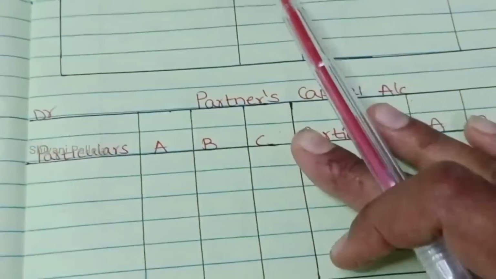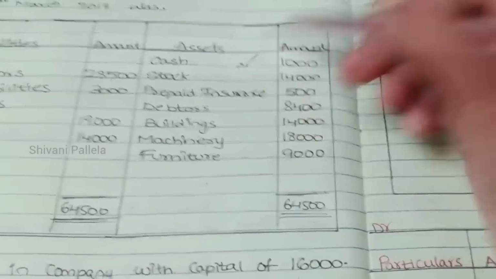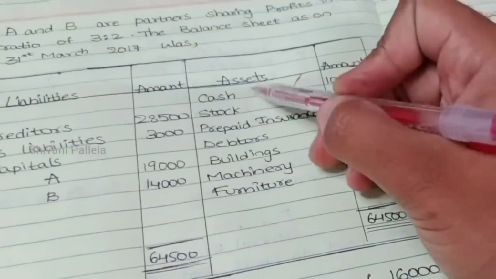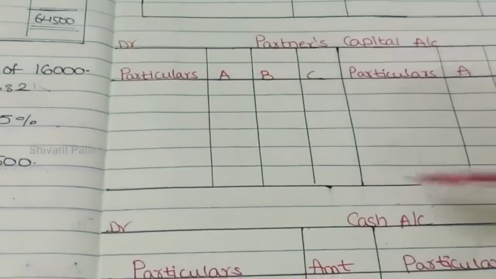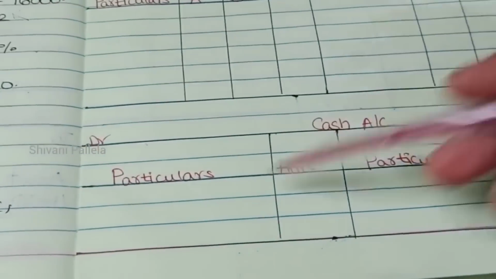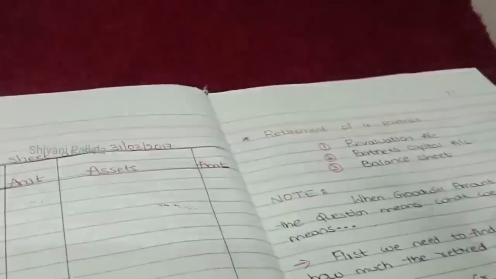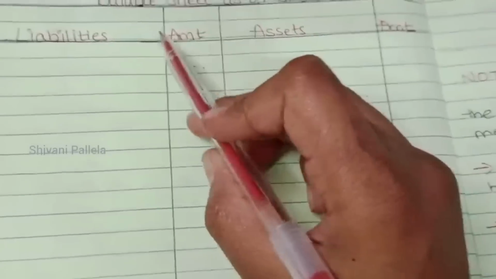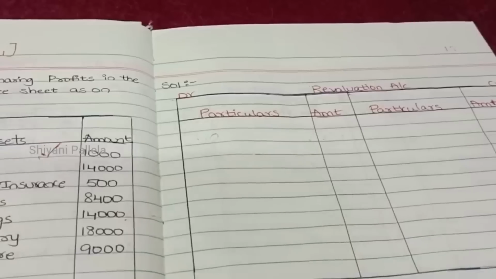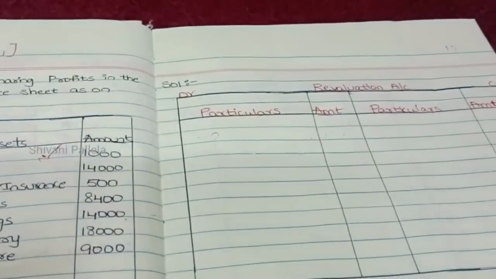Okay students, so next, in the question here they have given cash, so we need to prepare a cash account. If here it is provided like bank, okay, then we need to put bank account. We need to give the bank account also, debit, credit, particulars, amount. Okay, and next, balance sheet. Here it is a balance sheet as on, liabilities amount, asset amount. Okay students, so now we are starting the answer. First, make sure you are giving all the columns.